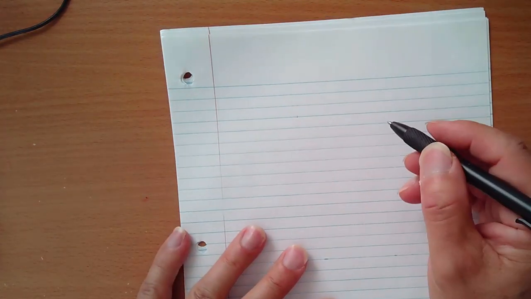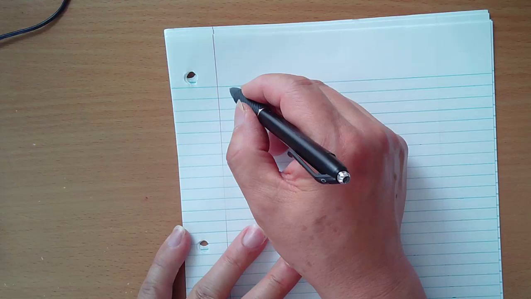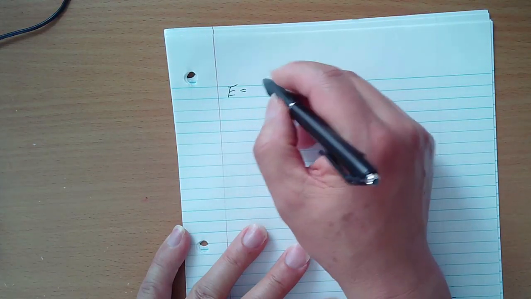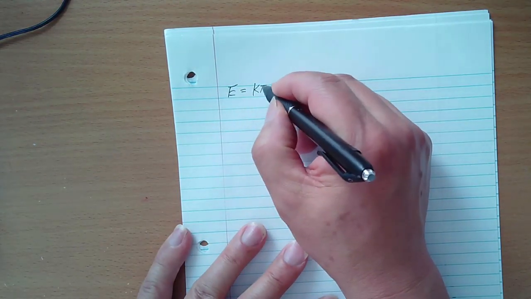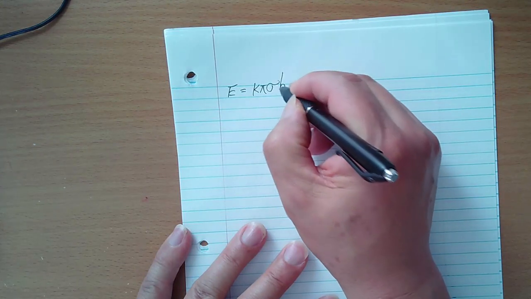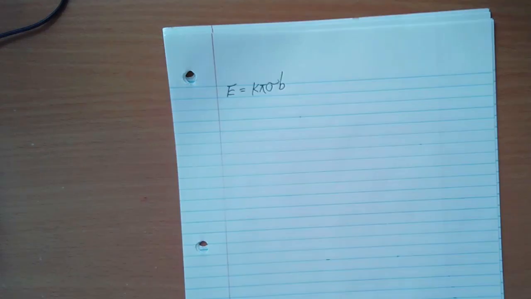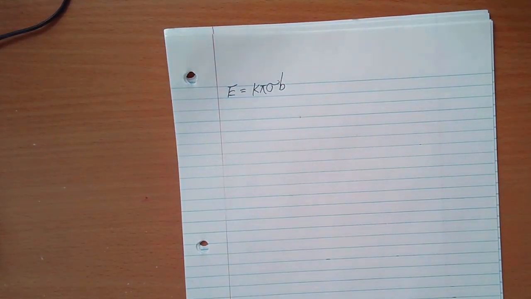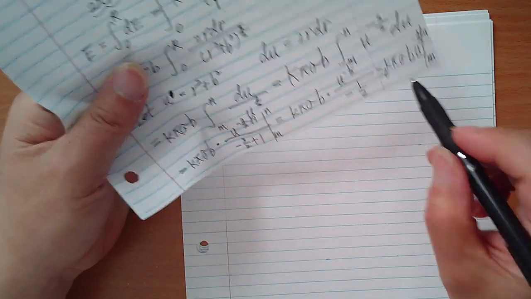So now, let's continue. So now our E will be equal to k pi sigma b. We're going to plug in the u back to this one.